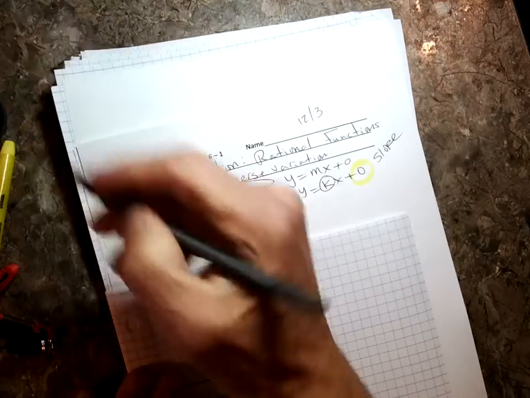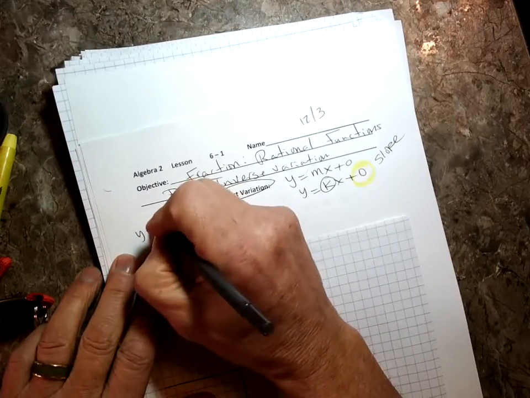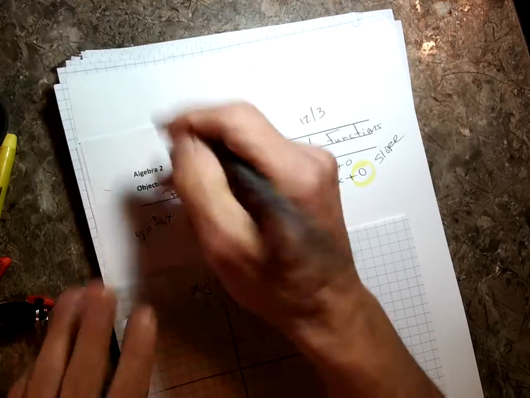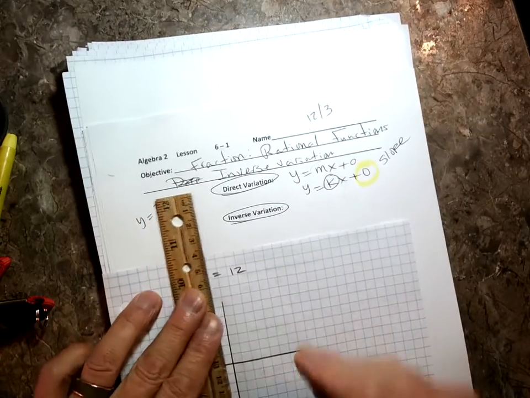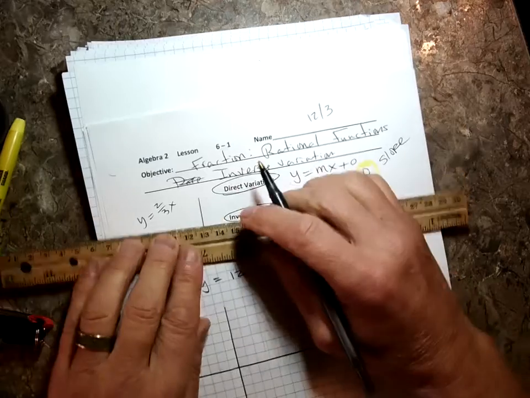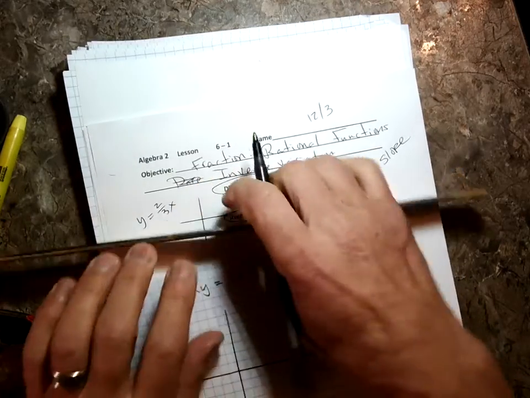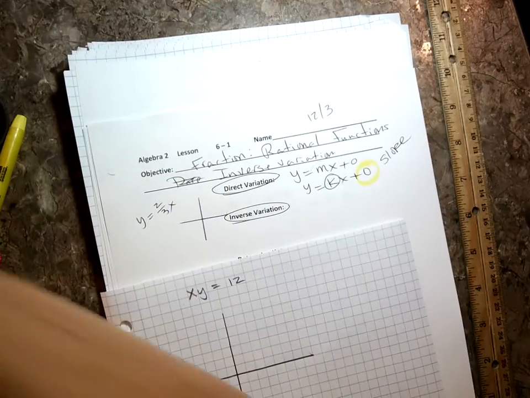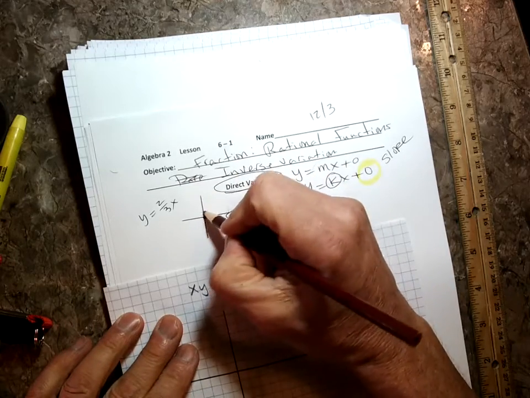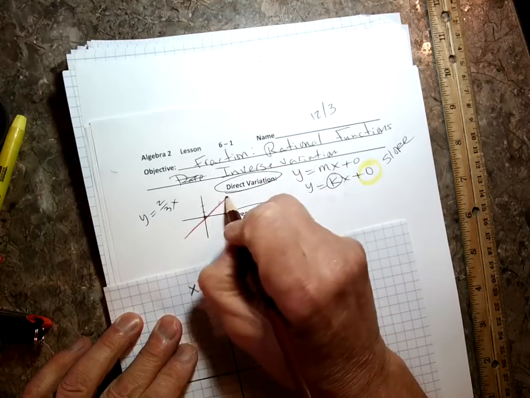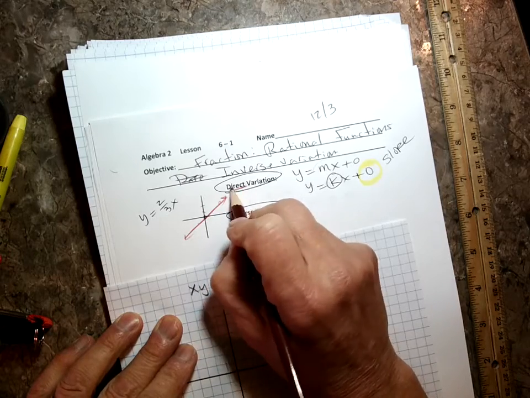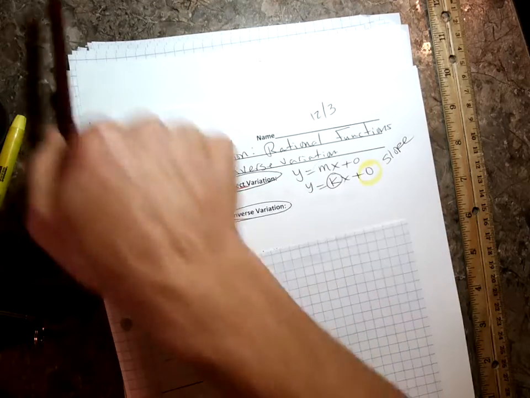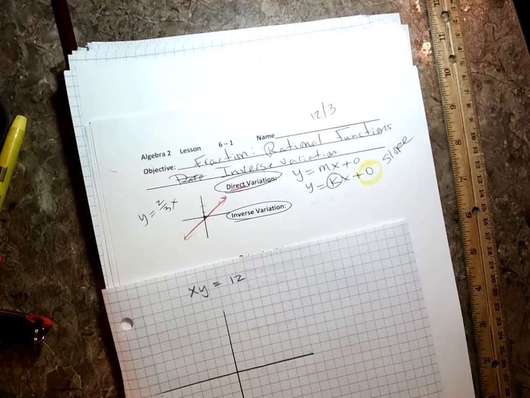As an example, let's say I've got y equals 2/3 x. If I graph that, that is definitely going to be a direct variation, right? You know how to graph that, right? Start at 0, go up 2 over 3, and it looks like this. So as one value gets bigger, the other gets bigger. Directly related, right? Inverse variation is different. One gets big, the other gets small.